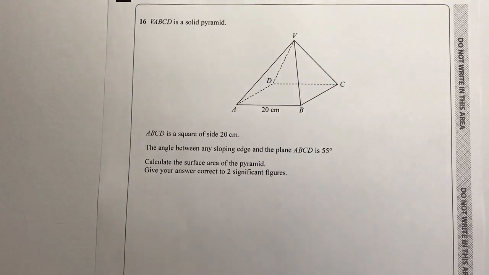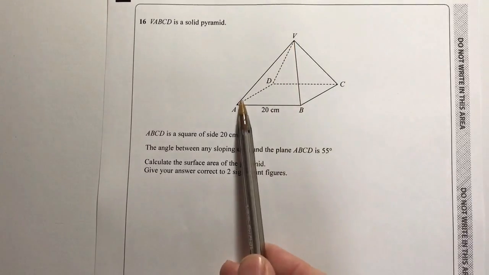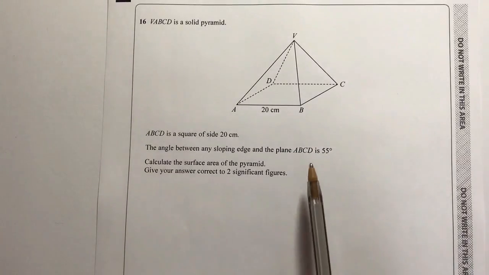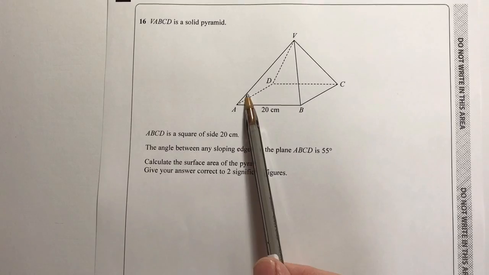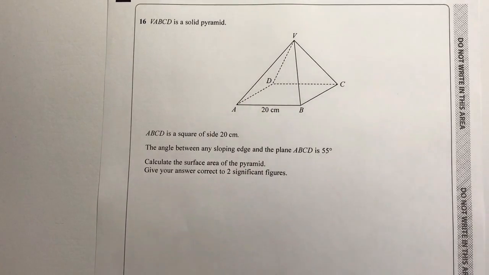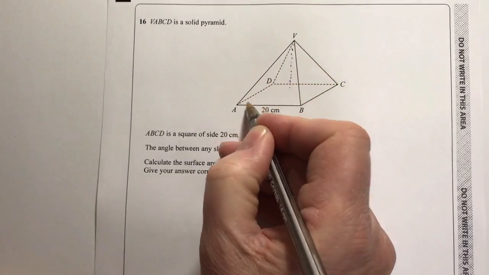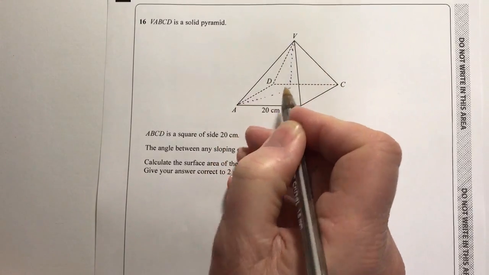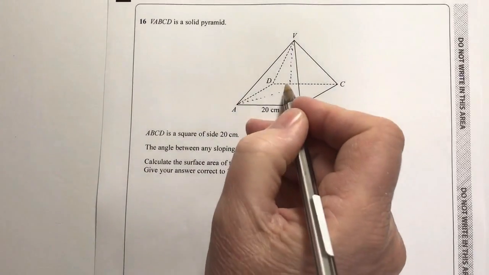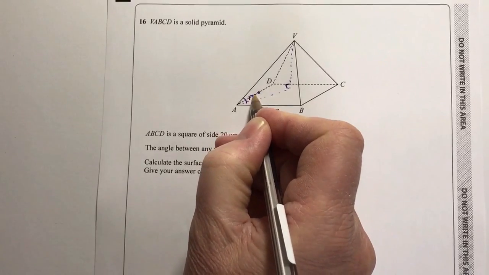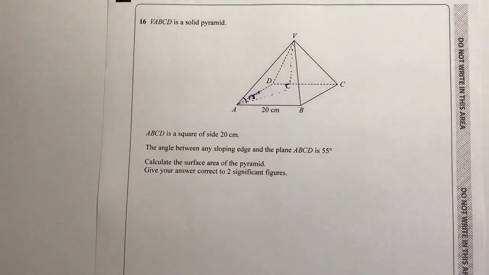Really what we're looking at is that if we imagine one of these triangles here, the difficulty we've got is that we've got an angle which is 55 degrees in the sloping edge. So if you can imagine, if I draw a little triangle in here, I can draw this so that I've got a right angle, and then this is actually 55 degrees in here. So it's 55 degrees of the triangle sloping away from you.